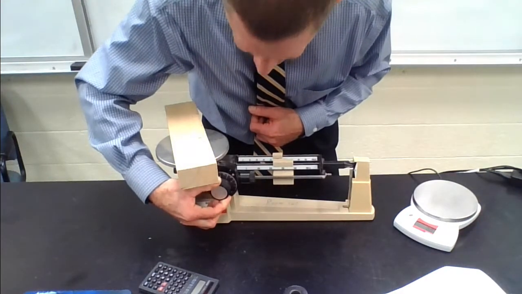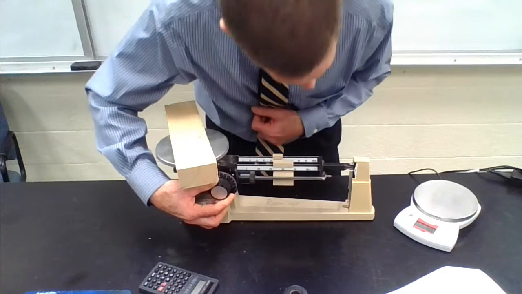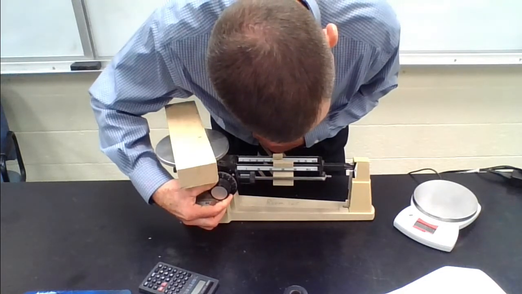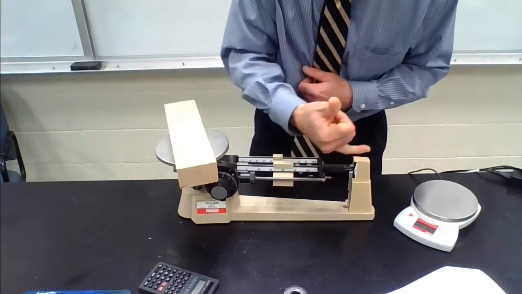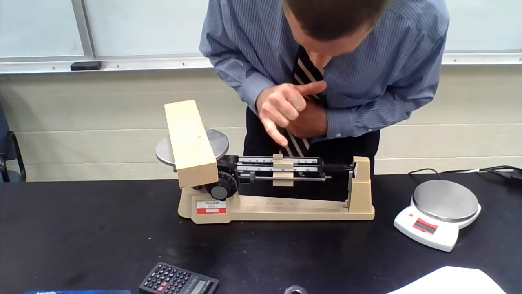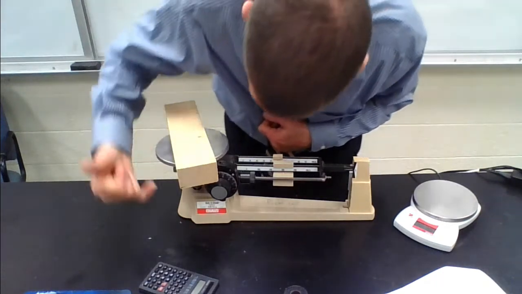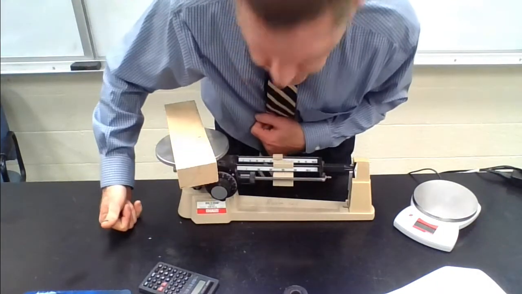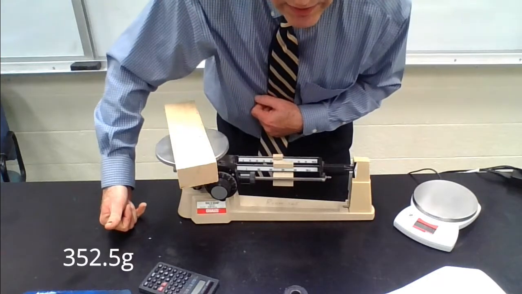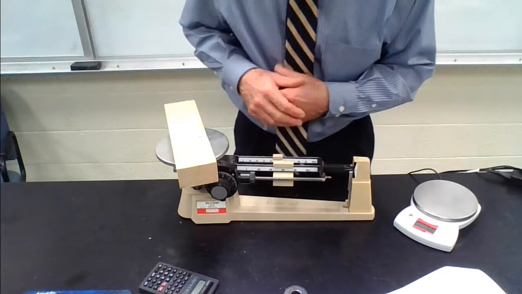And then the last one's value I'm going to use on this dial until I get the pointer lined up again. This piece of wood is going to end up weighing 352.5 grams. 352.5 grams is what I have today.